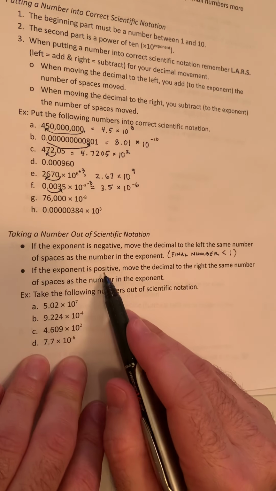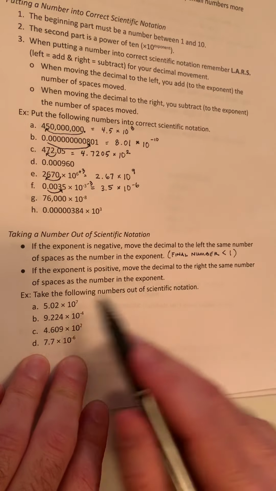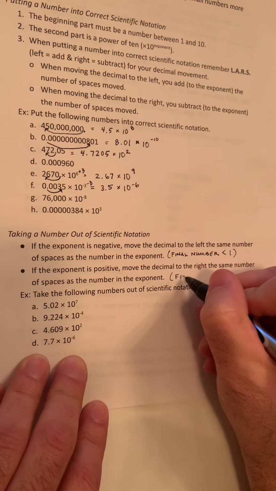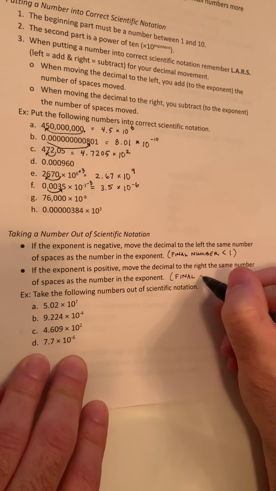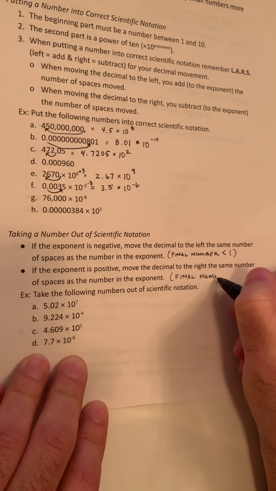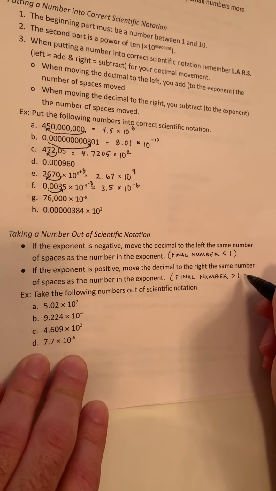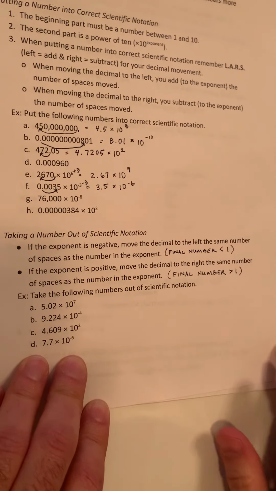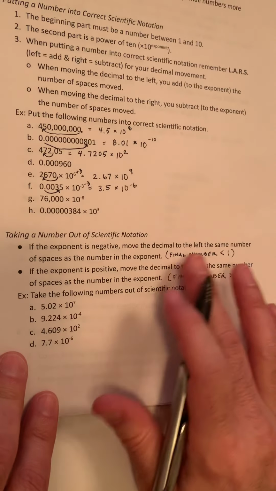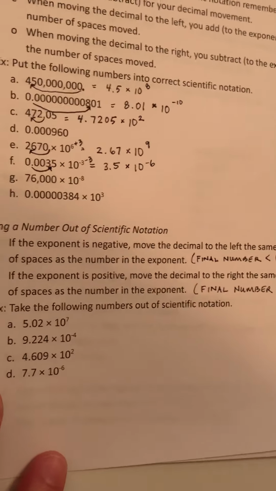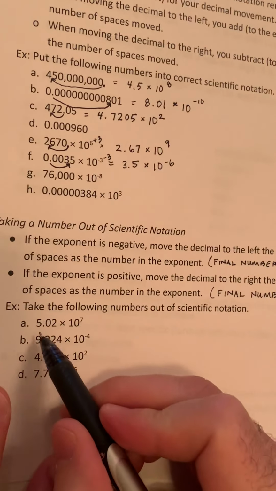If the exponent is positive, move the decimal to the right. The number of spaces is the number in the exponent. So here, your final number should be greater than 1. Okay? All right. That's a little check so you know you did it correctly. All right, so let me zoom in a little and we can just do these here.